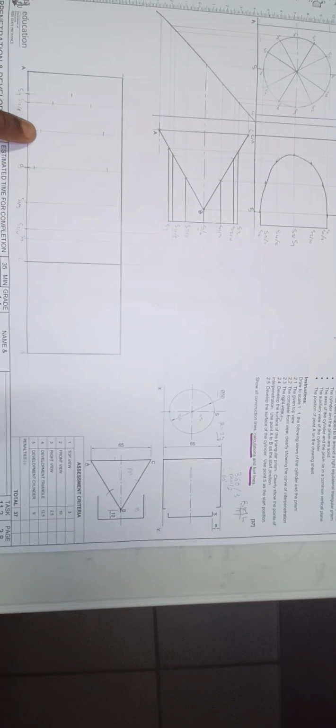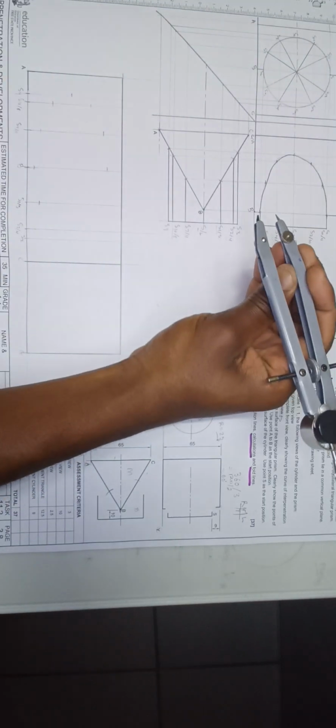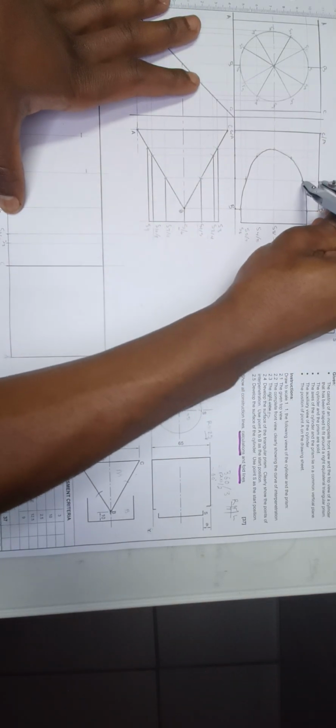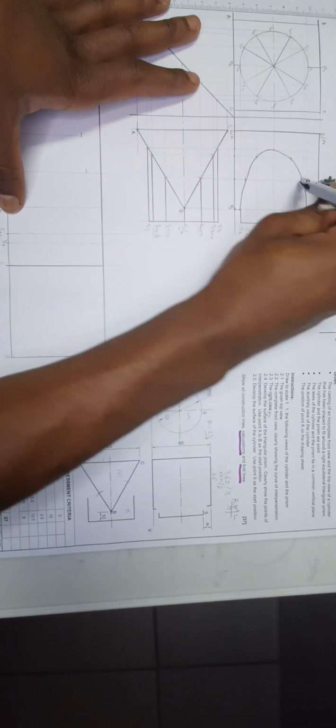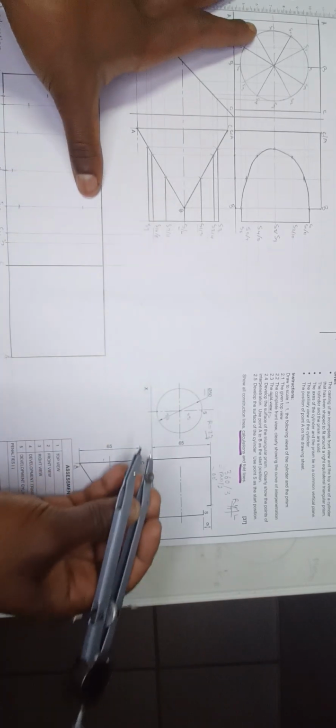So from 7, coming here, this is going to be my point of interpenetration 5 there, then my 1 is there, so I can measure from the top to 1 this distance. Okay, let me show you. On this line you can measure from the top there, and this is your point 1.